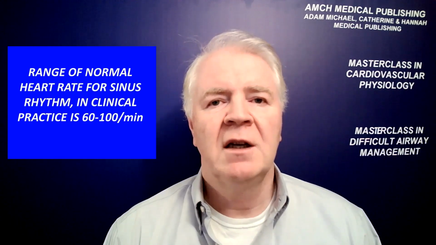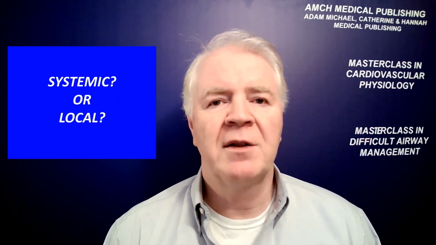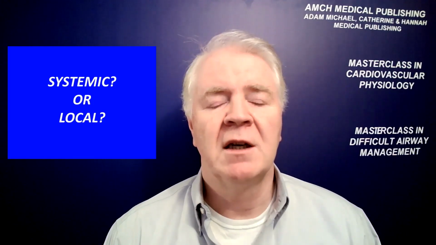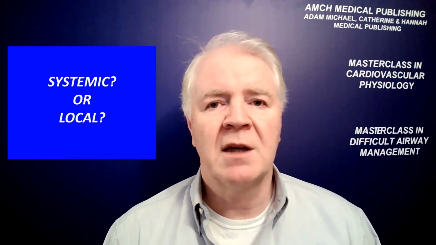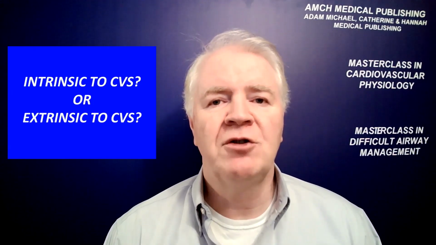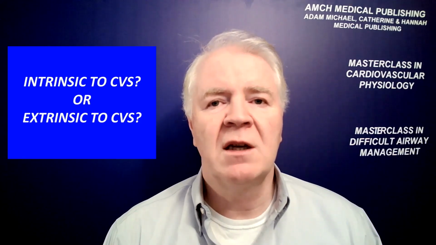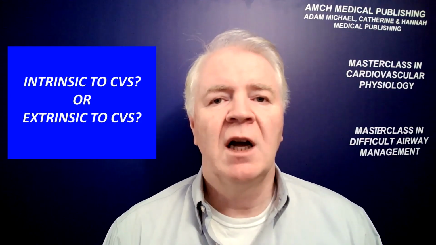Now let's talk about sinus tachycardia. Definition of sinus tachycardia is a sinus rhythm at a rate greater than 100 beats per minute. In the majority of cases, sinus tachycardia is an appropriate response secondary to another cause. When trying to identify the cause of any cardiovascular abnormality, we can frequently approach it this way. The cause may be either systemic or local. By this, I mean that the cause is either outside the cardiovascular system, that is systemic, such as pain, anxiety, fever, or a side effect of a drug. Or it can be local, that is within the cardiovascular system, such as a response to a low stroke volume or a low cardiac output and or a low blood pressure.